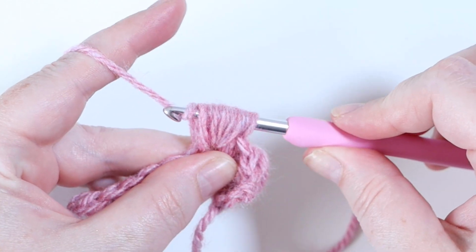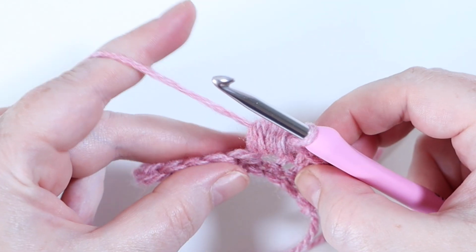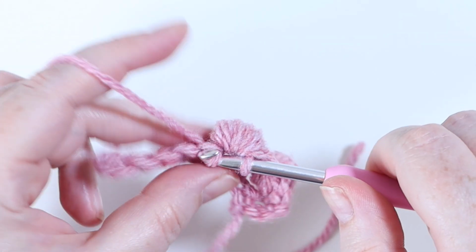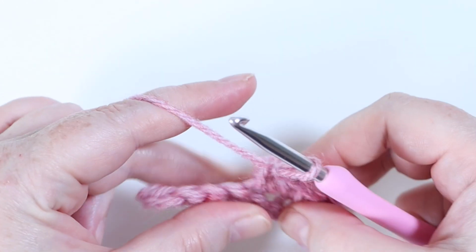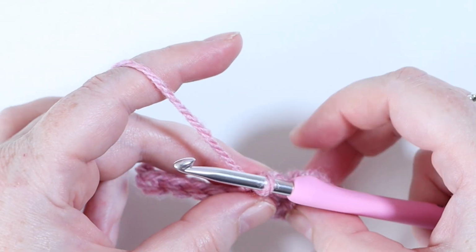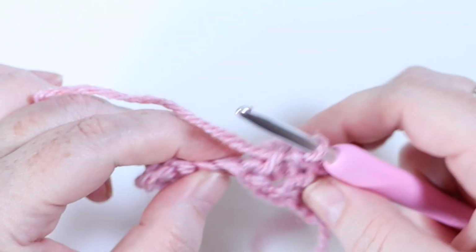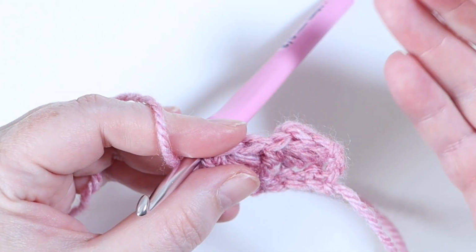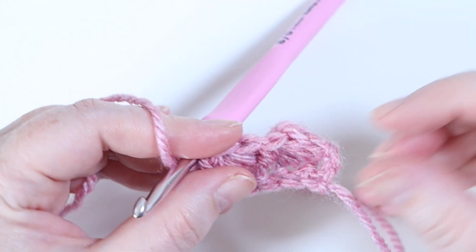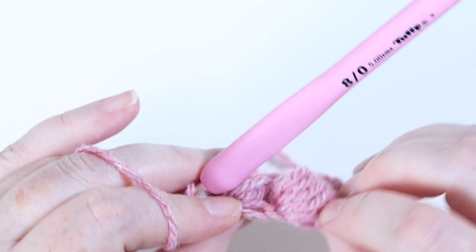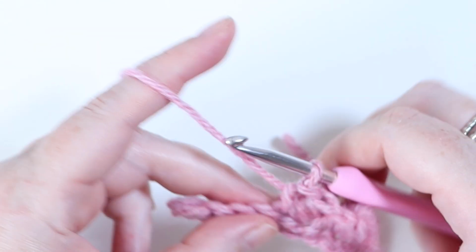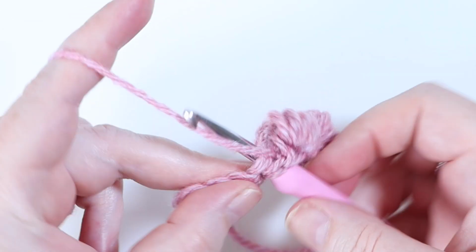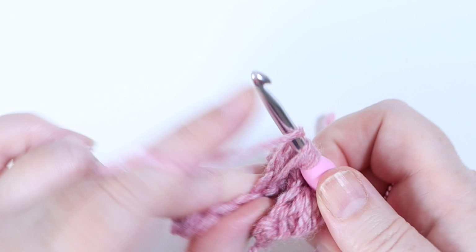So yarn over and pull through all of those loops. Then you place a double crochet in your next stitch along, and placing that double crochet just makes your stitch pop out on the other side. So when you're doing the row of puff stitches, your work will be wrong side facing you and right side facing away from you.